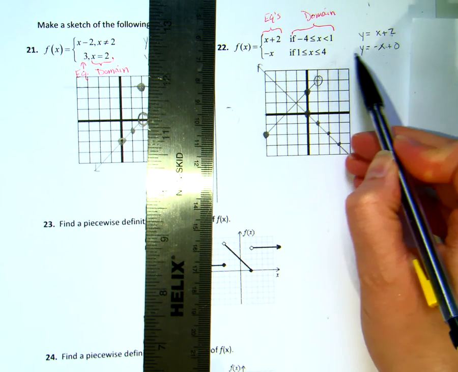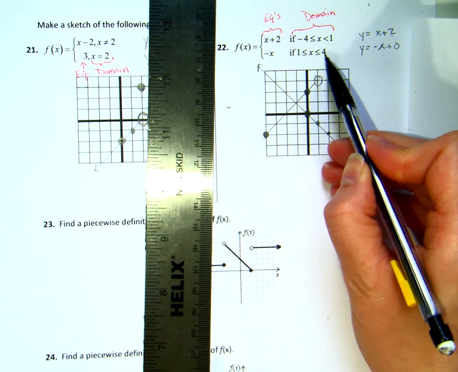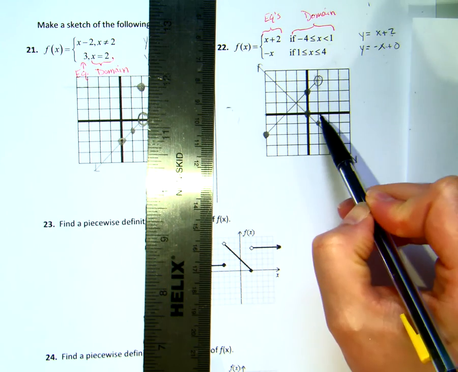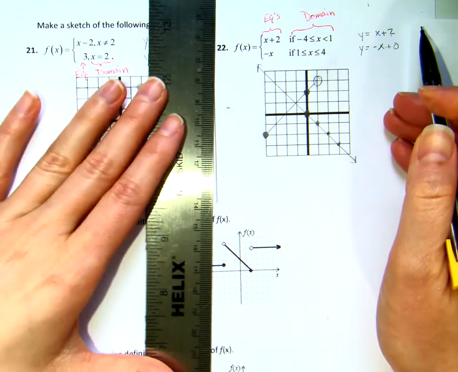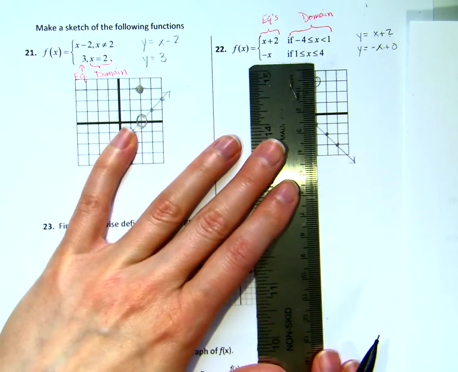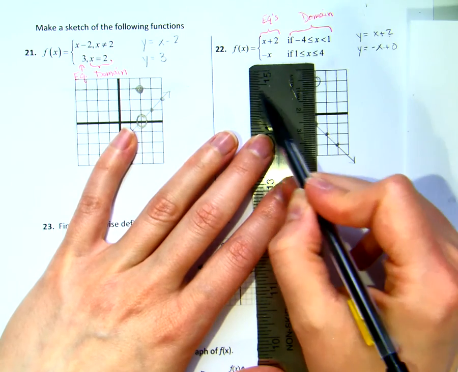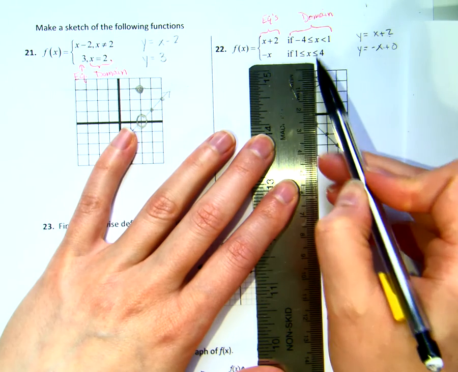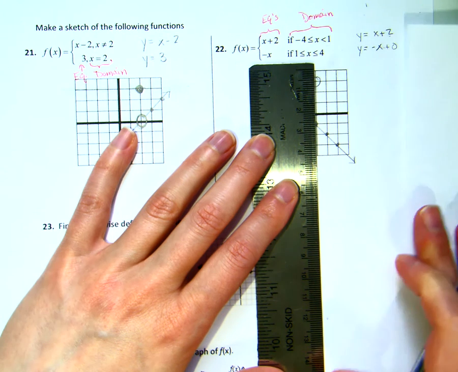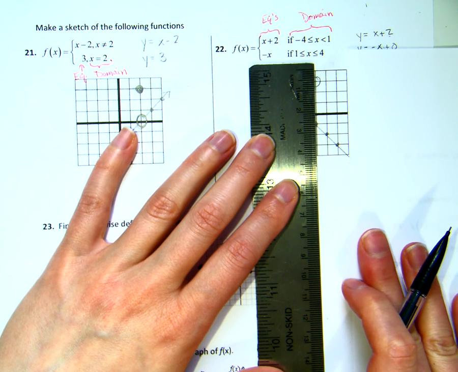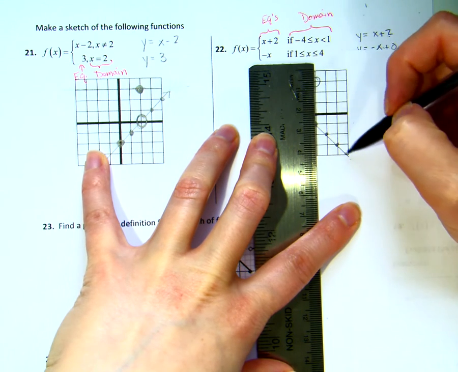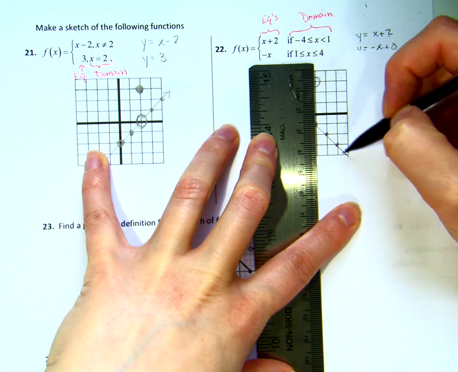Second piece, let's look at its domain. It's located between 1 and 4. So the lowest value on this graph is going to occur at an x value of 1. So here's my x value of 1. So I got to get rid of everything that's smaller than that. And I'm going to go as large as the x value of 4. So 1, 2, 3, 4. So I'm going to go right to the edge. So anything bigger than an x value of 4, we get rid of. So I'm only keeping in between those x values.